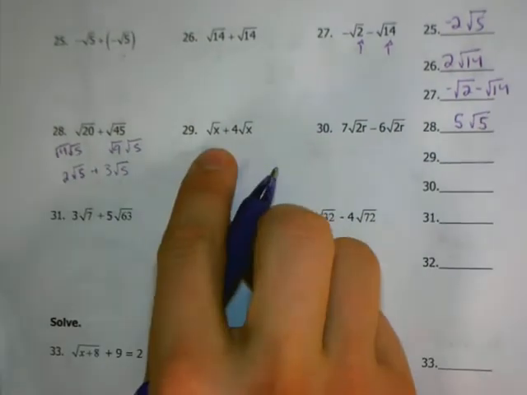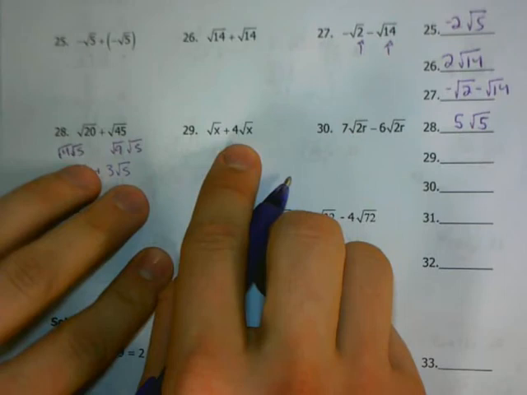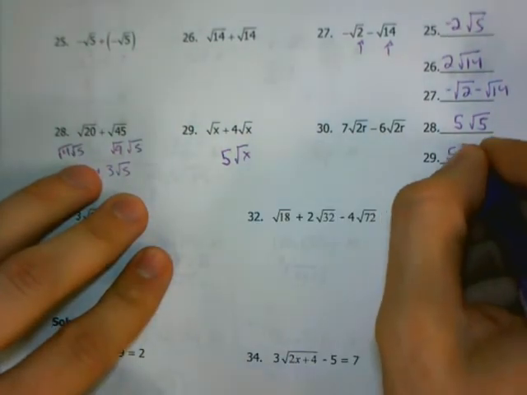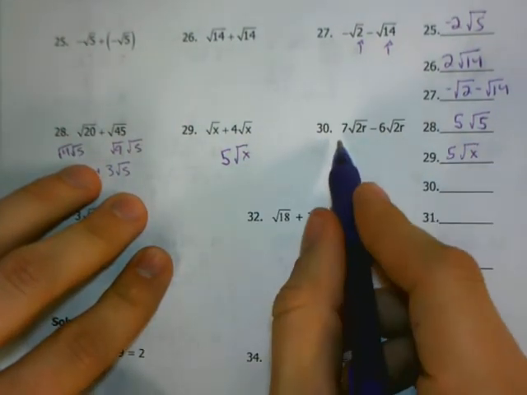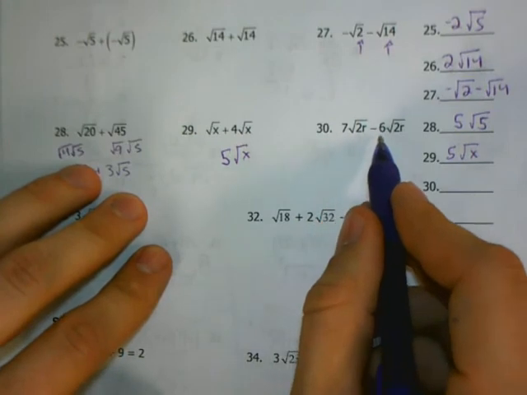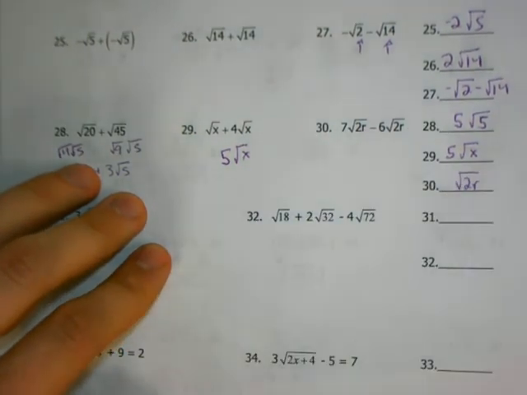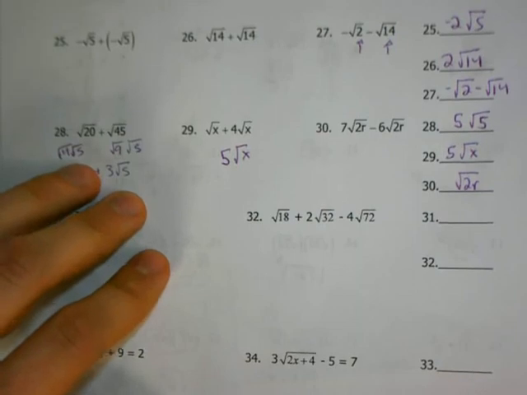I've got 1x, square root of x rather. I'm going to add 4 more. This gives me 5 square roots of x. I've got 7 square roots of 2r. I'm going to take 6 of those away. That leaves me with 1 square root of 2r. You can put the 1 if you would like. I'm not going to.